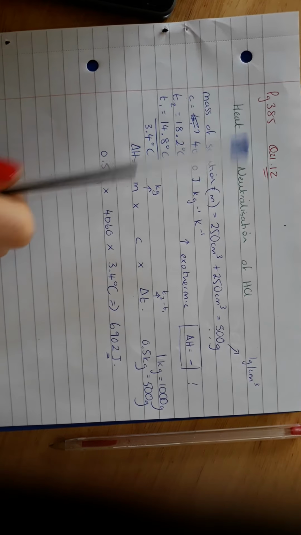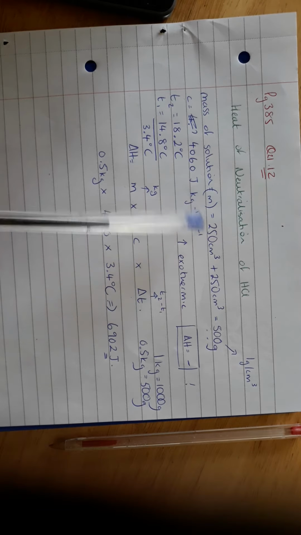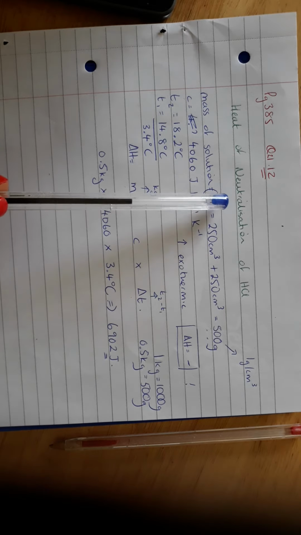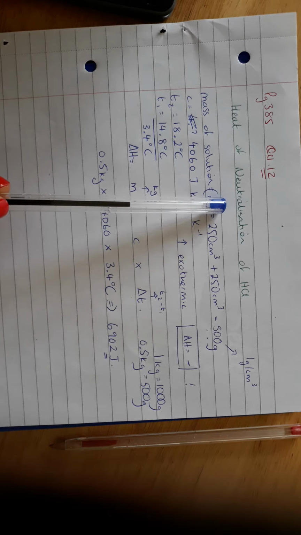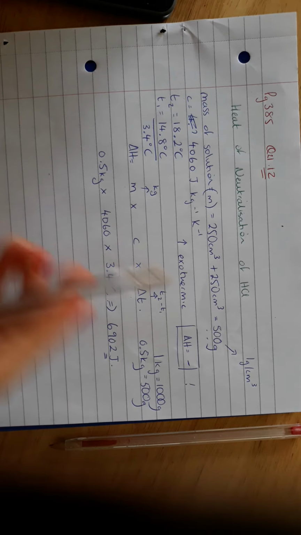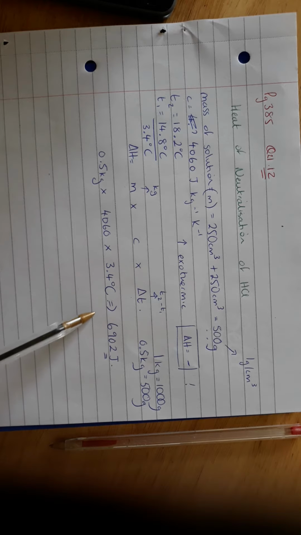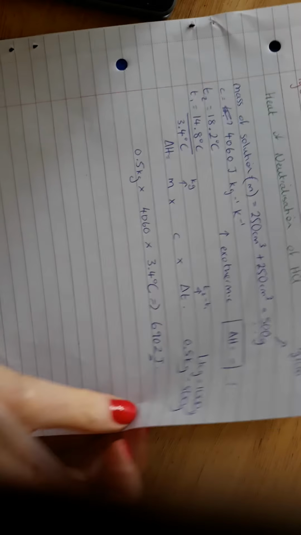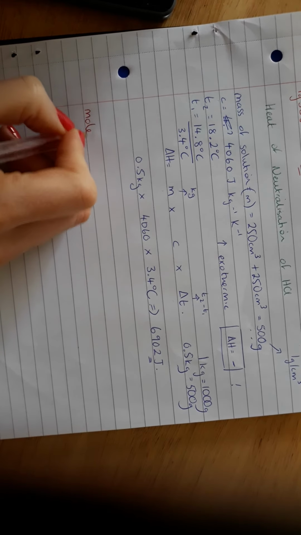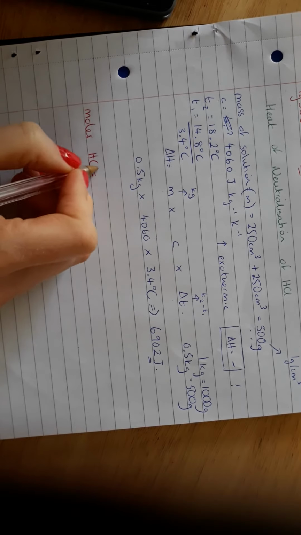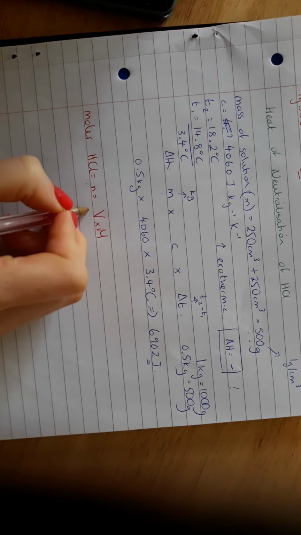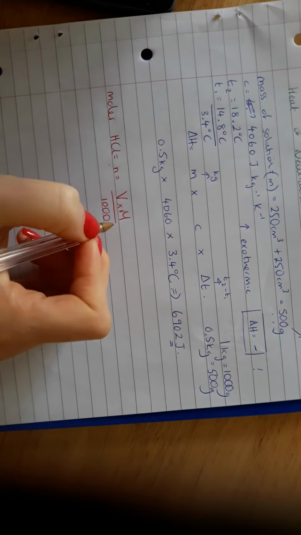Now, when you're calculating heat of neutralisation, the definition states that it is the overall heat change when 1 mole of hydrogen ions from an acid react with 1 mole of hydroxyl ions from a base. So far in this question, I actually cannot be certain that what I'm dealing with is 1 mole of hydrogen ions. So what I need to work out is how many moles of HCl do I have here. Now, how do you calculate moles? It's volume by molarity divided by 1000.